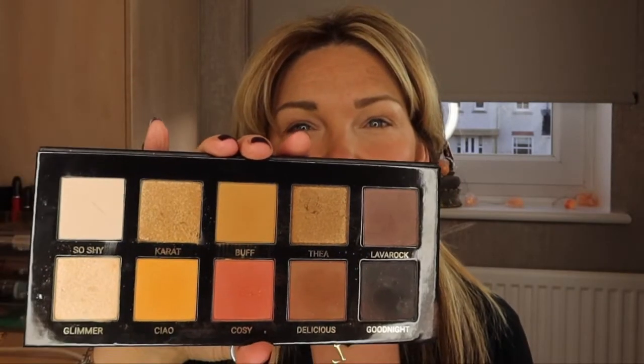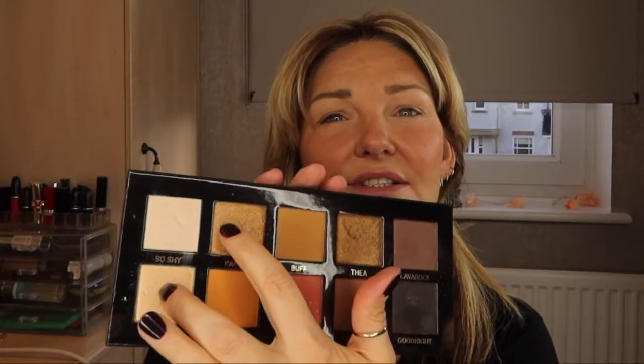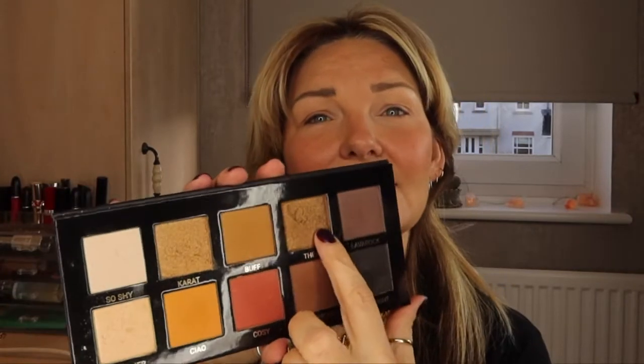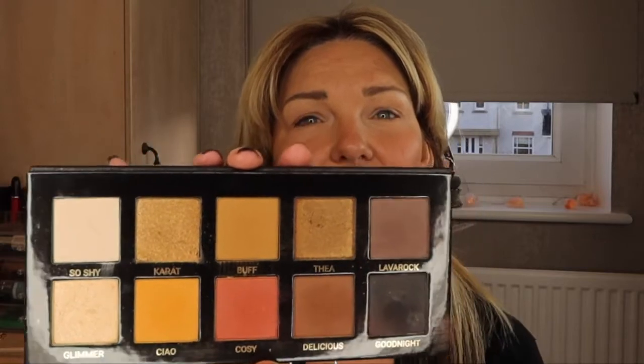This one here is probably an easier one for you to visually see. This is the Vieve palette. Now these two are more frosted, as is that, and the rest are matte shadows. And once you understand why you put them where, you're probably never going to struggle again.